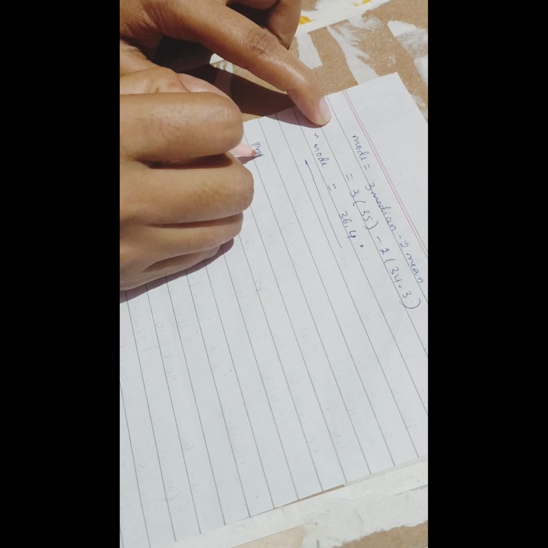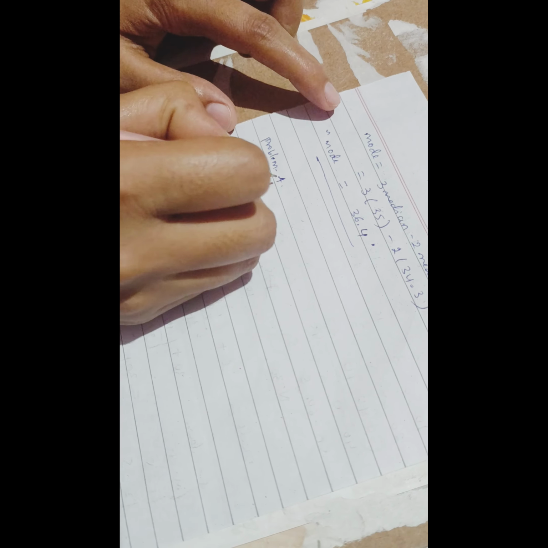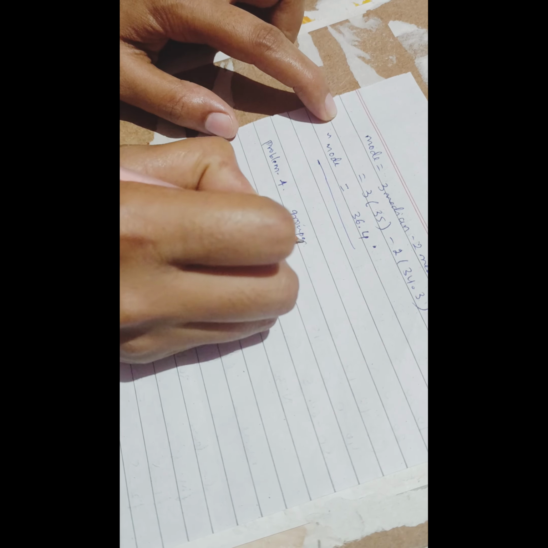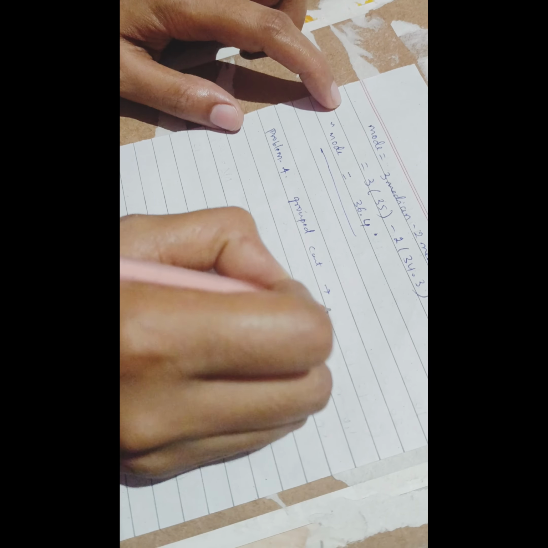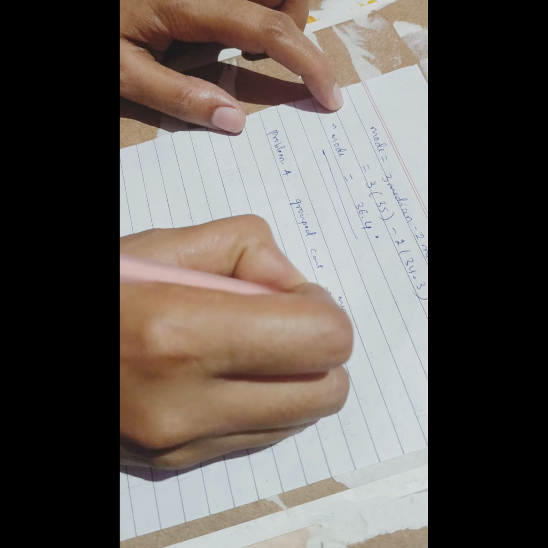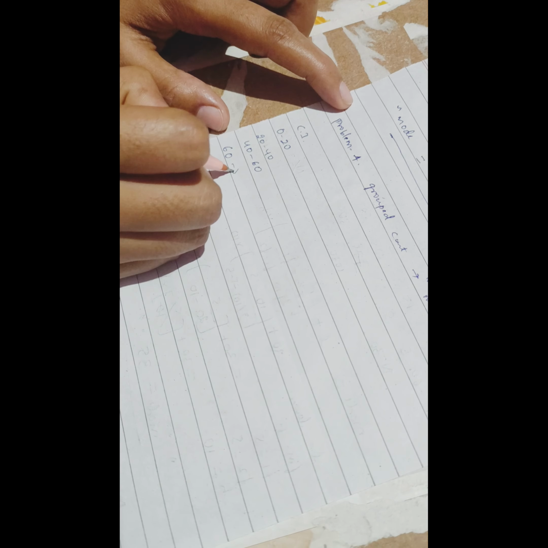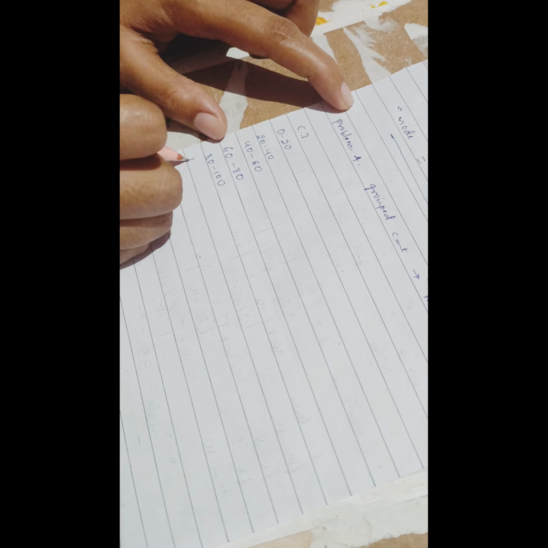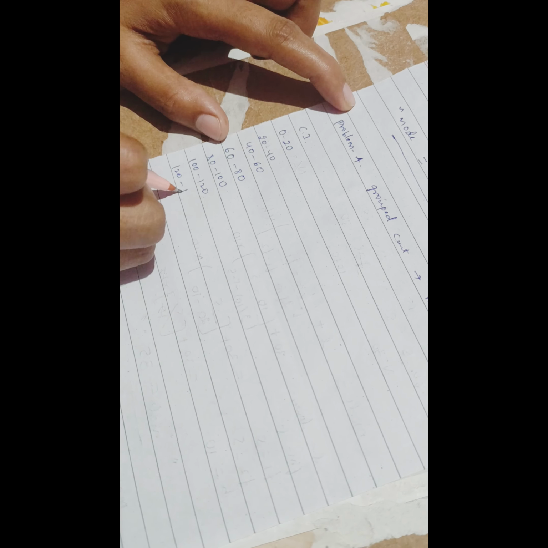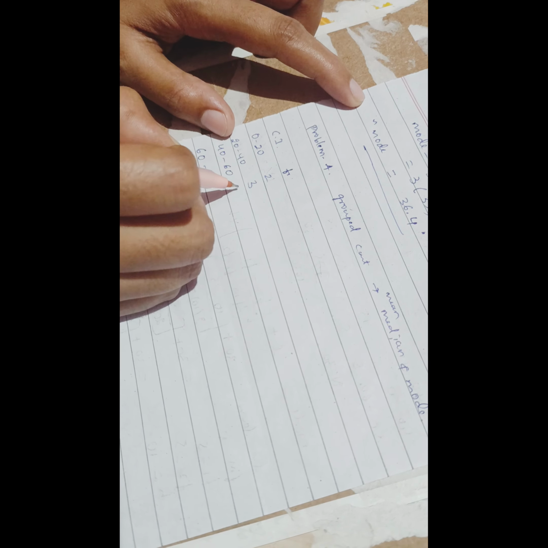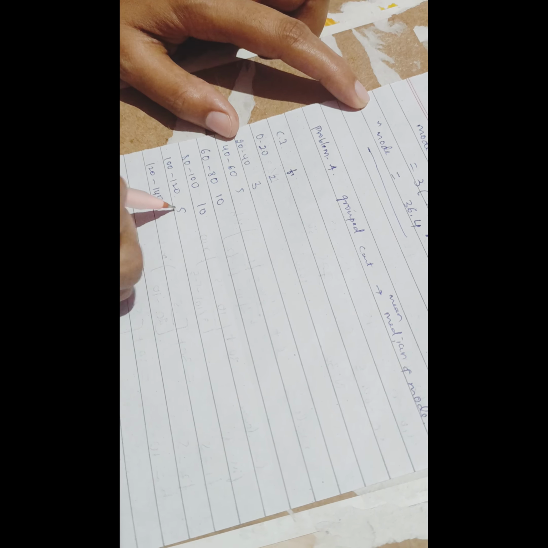So problem 4, we have data. This is grouped continuous data. For this we have to calculate mean, median and mode. These three we are calculating here. So here we have data. Class intervals are 0 to 20, 20 to 40, 40 to 60, 60 to 80, 80 to 100, 100 to 120, 120 to 140. The frequencies are 2, 3, 5, 10, 10, 5 and 5.